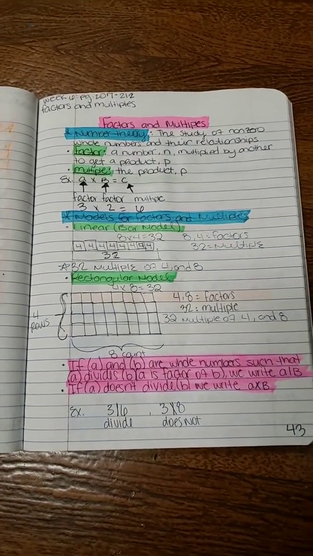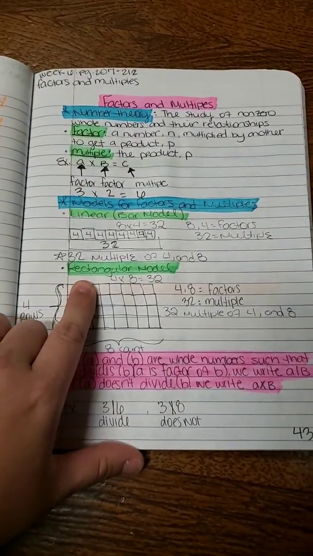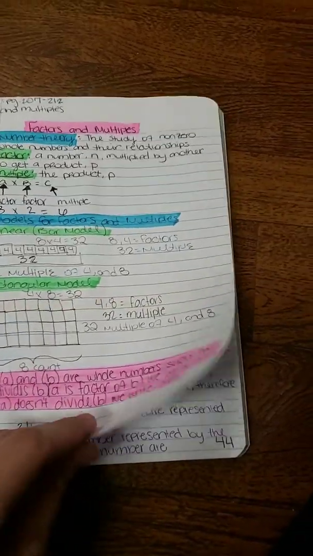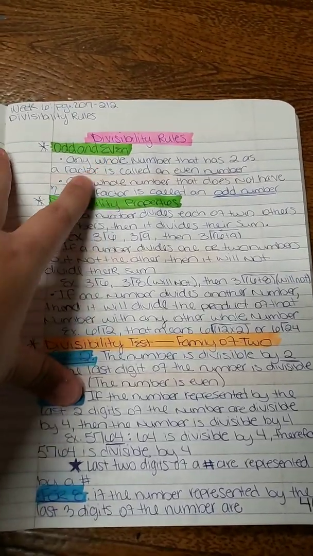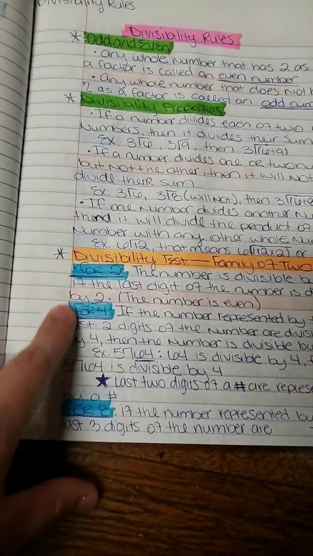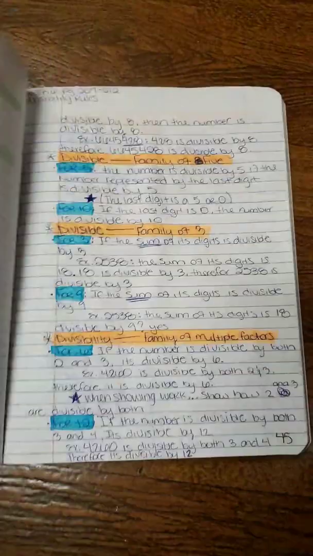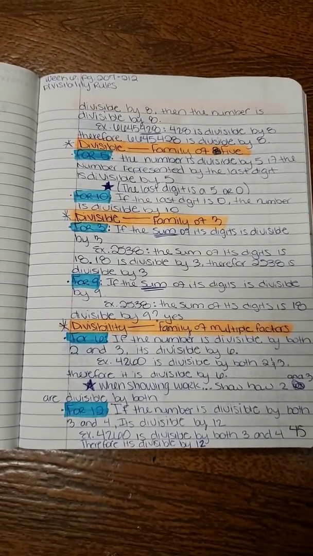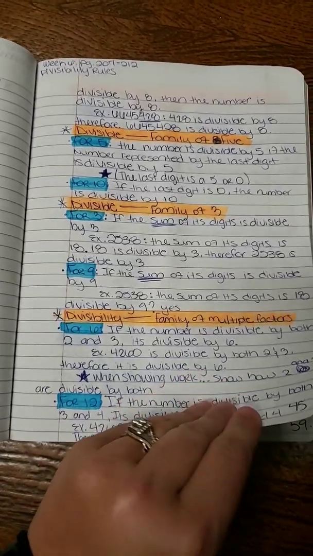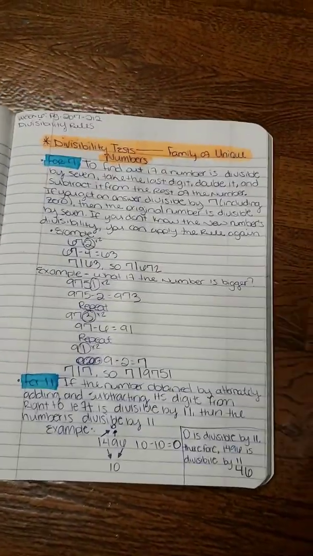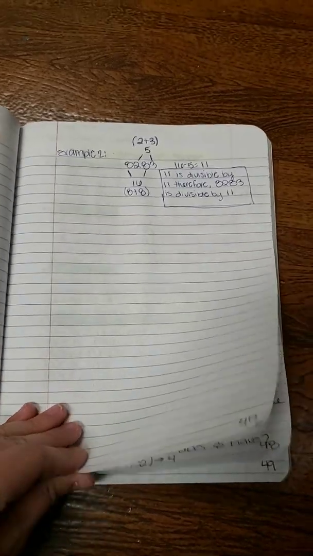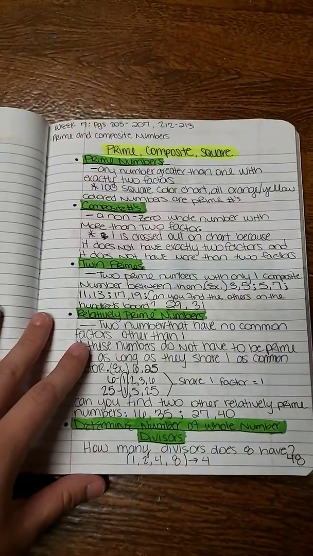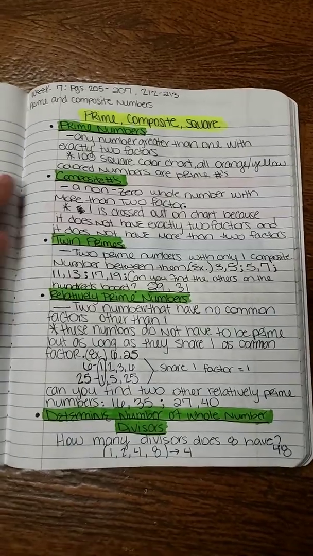Factors and multiples of week 6. Rectangular model. Divisibility rules. And I highlighted each one. Divisibility rules continues. Divisibility test, a family of unique numbers. As an example. Prime and composite and square. This is of week 7.